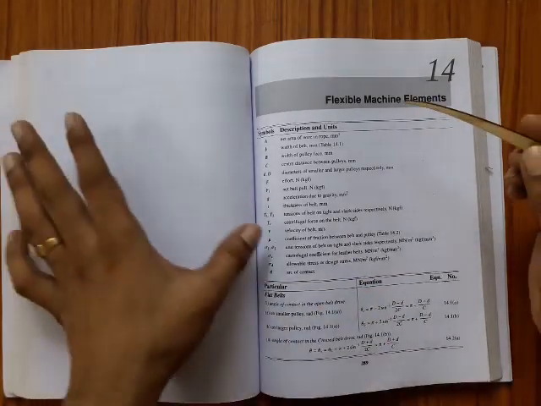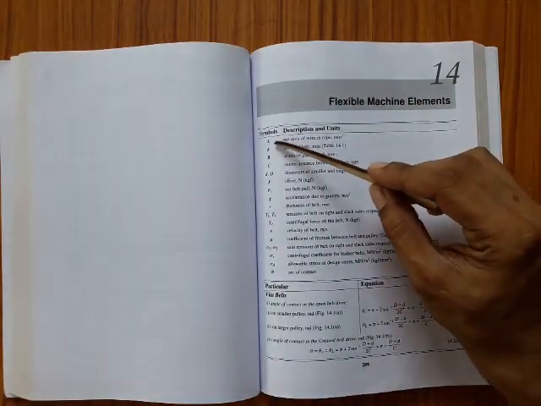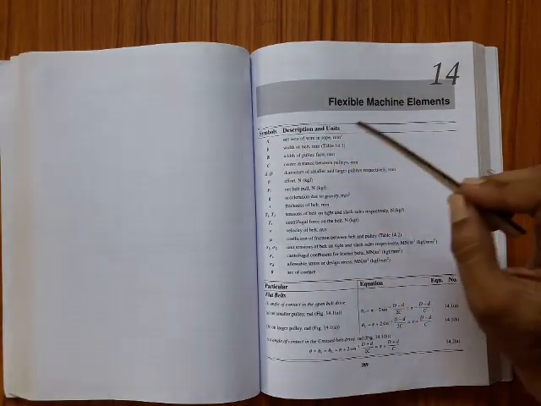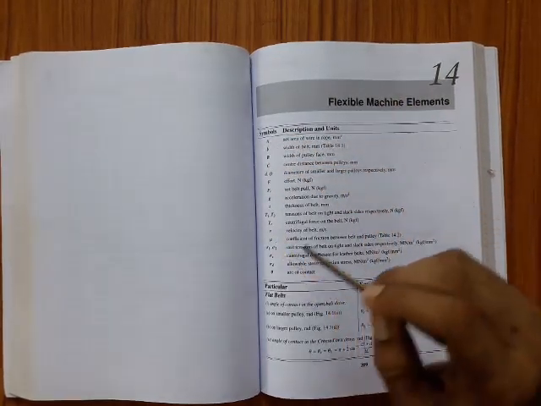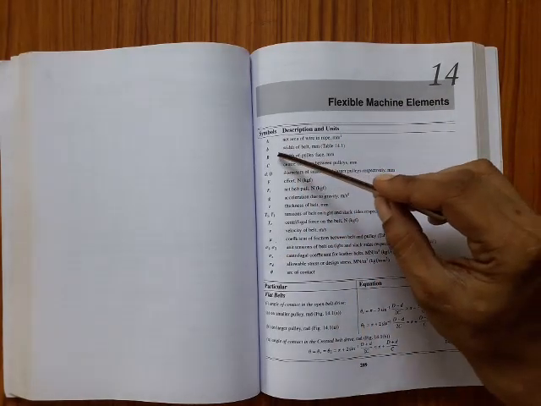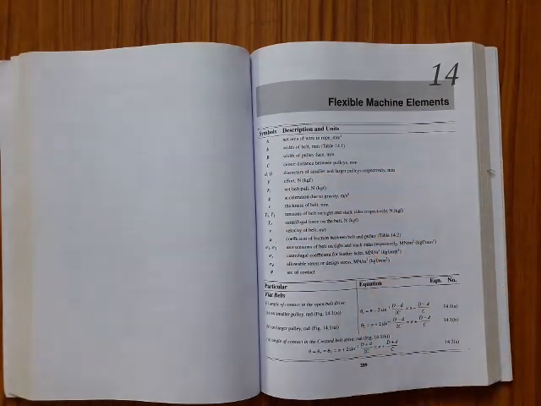So we can see the basic nomenclatures given out here. A indicates the net area of the belt in mm square. B is the width of the belt, and all the terminologies are listed here.